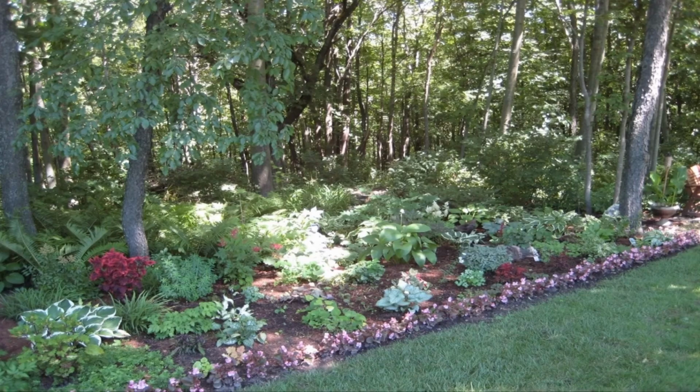Here's a plant collection, a very busy planting bed with far too many plants in it. So what does your eye do?